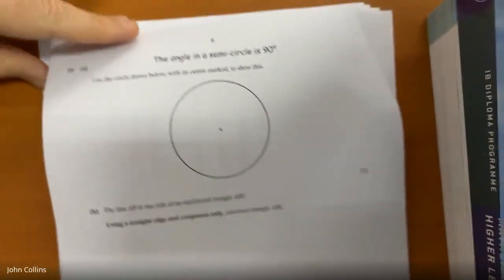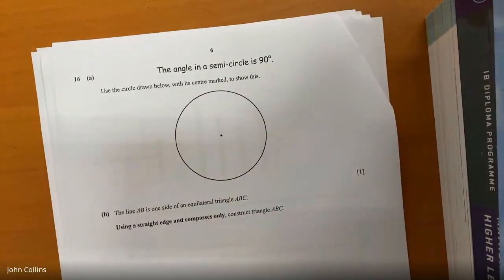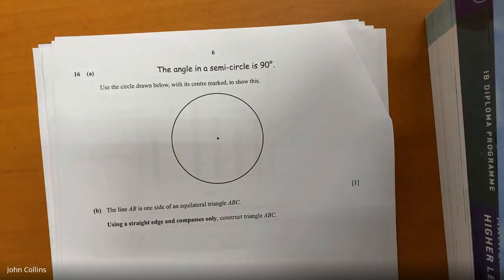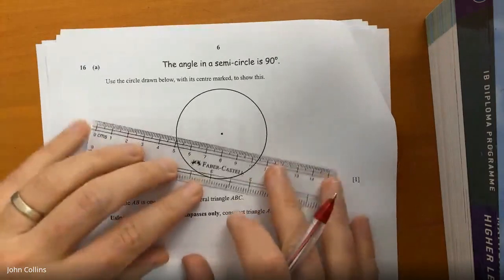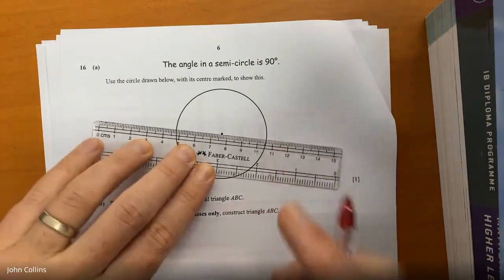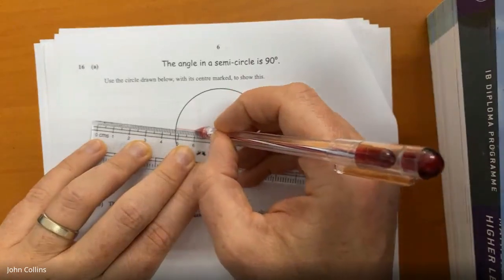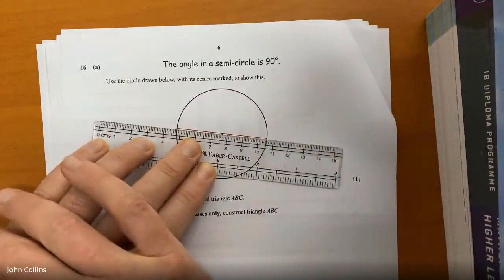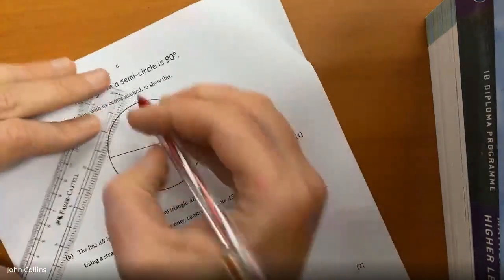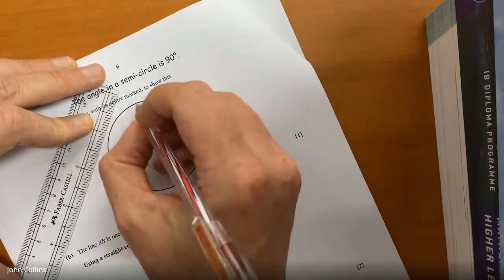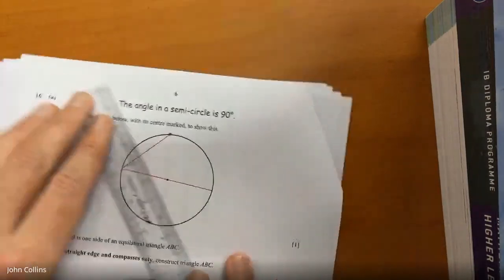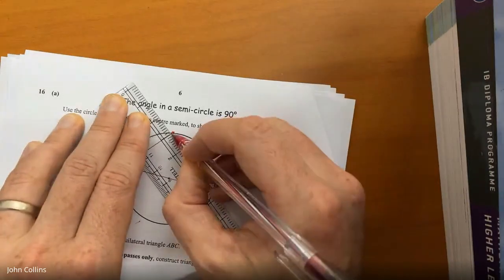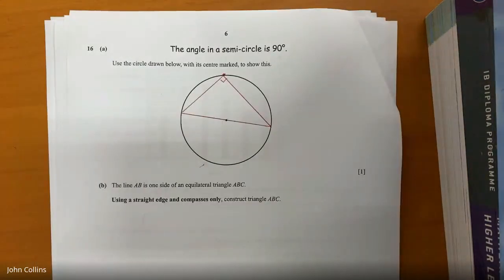Right. Now let's see who did this one. The angle in a semicircle is 90 degrees. Use the circle drawn to show this. You have to draw a triangle that must go through the center. If you draw a triangle through the center, and then draw any point up here or down here, that makes the triangle with the diameter. And that's all you need to do. So that diagram is in your book on page whatever.